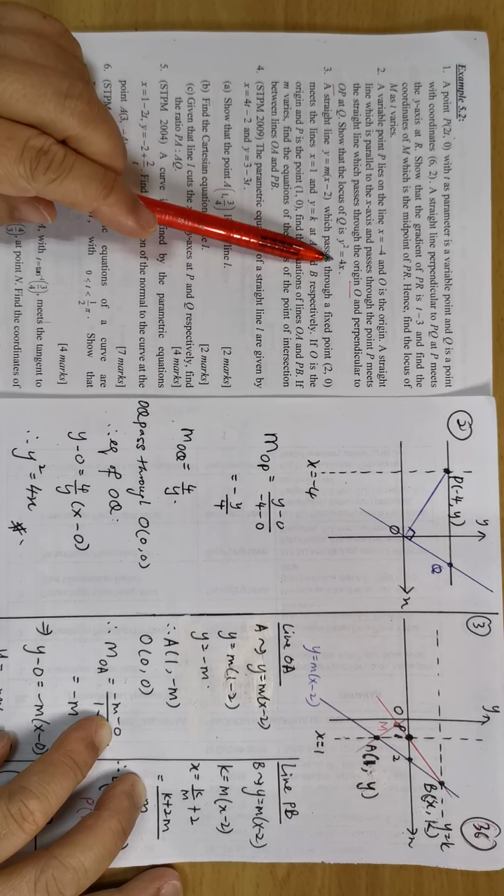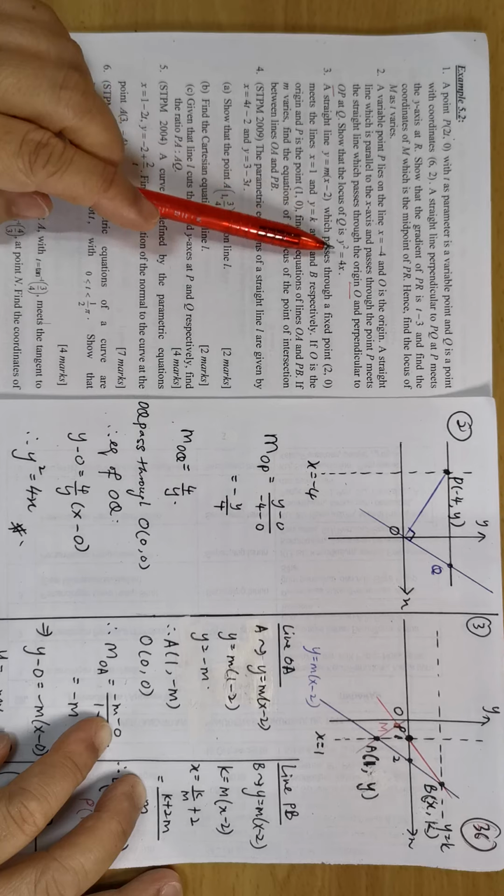is y squared equals 4x. What is this? What coordinate is it? Yes. Parabola, right? So show that the locus of Q is this one.